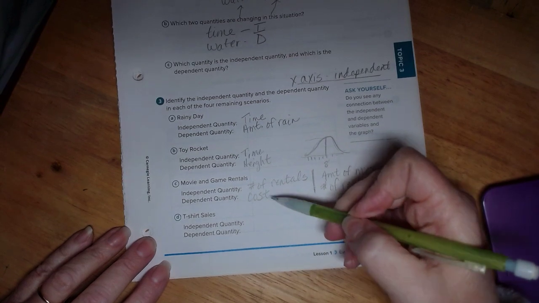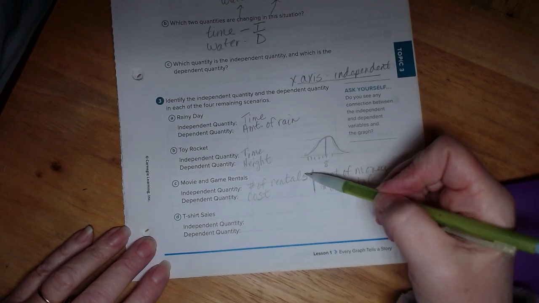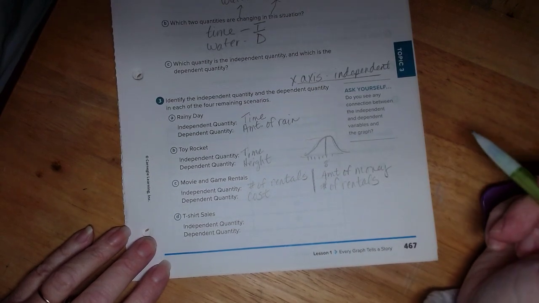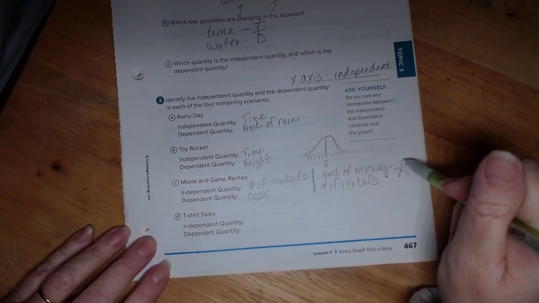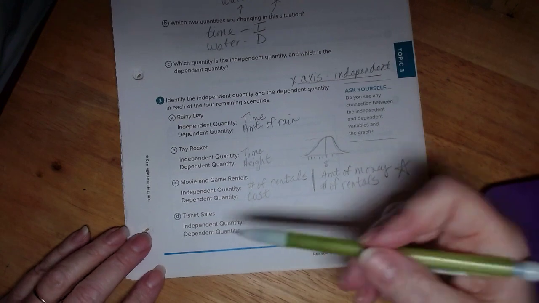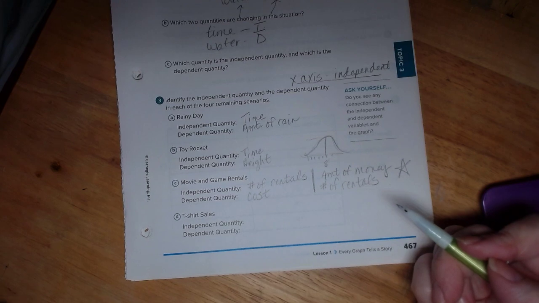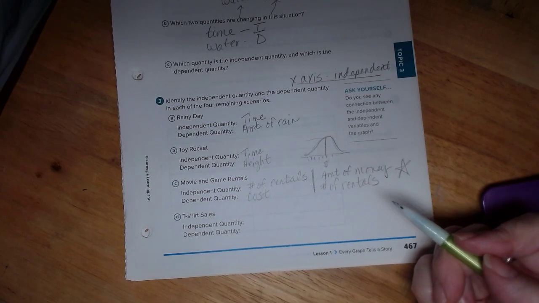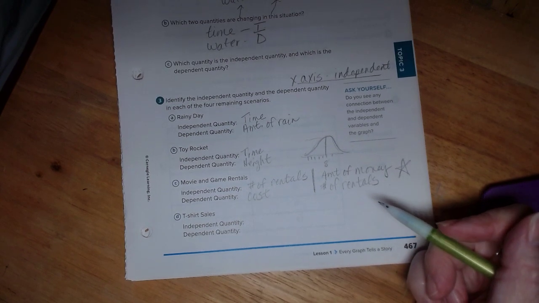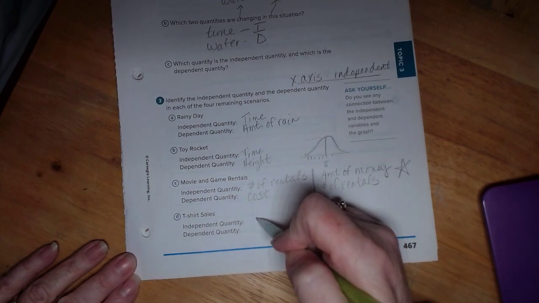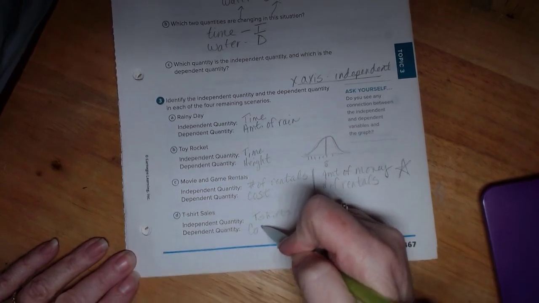If the cost isn't an issue, if you're just going to go in and pick out whatever you want and pay whatever they tell you, then the number of rentals is independent and the cost is dependent. So it depends on how you're looking at it. And this is actually going to be the focus of the rest of the lesson as we move forward after this one. So t-shirt sales, we had the number of t-shirts and then the total cost. So did the number of t-shirts determine the cost, or did the cost determine the number of t-shirts? So the t-shirts determined the cost.